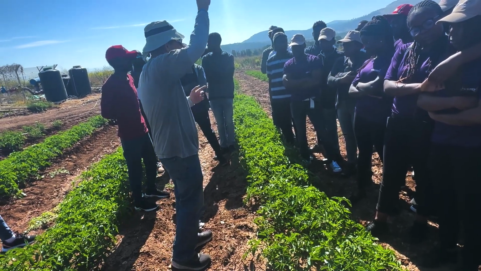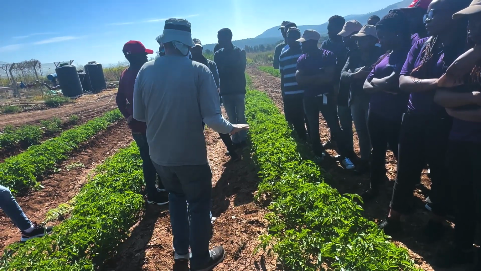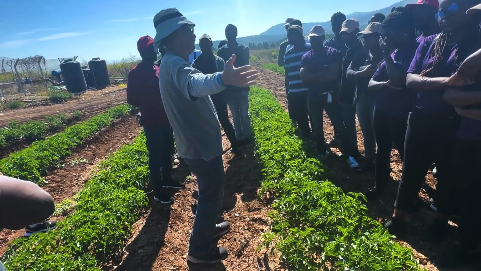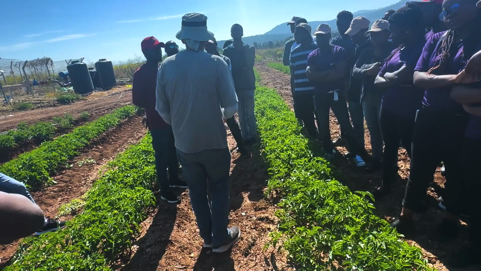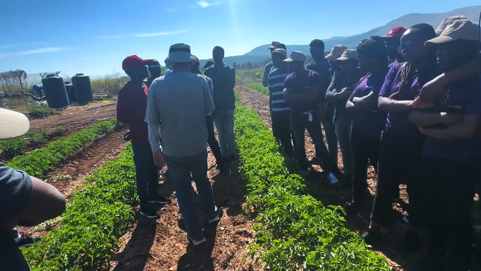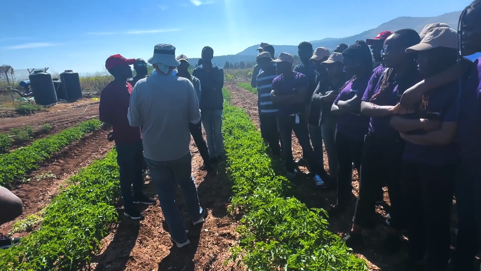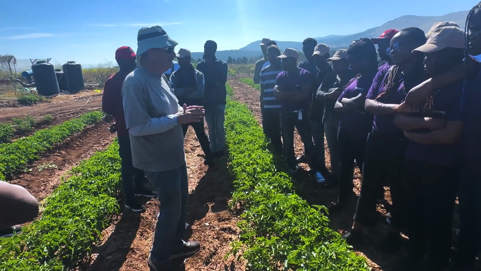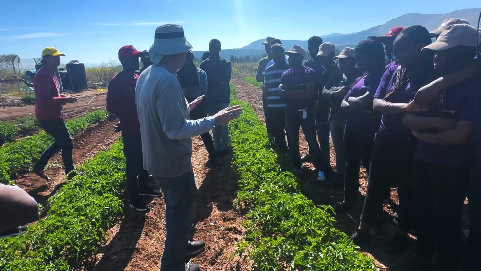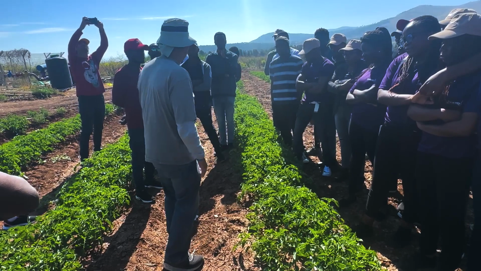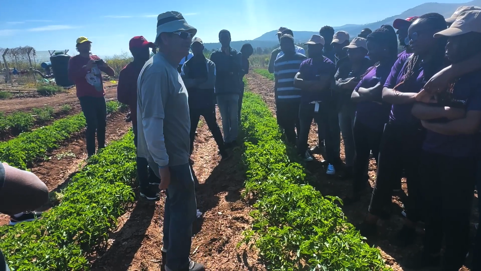Determinate is short and indeterminate is tall. Indeterminate continues, which means the determinate variety will stop growing. One day, the tomato will decide to stop growing. Makes sense to you?